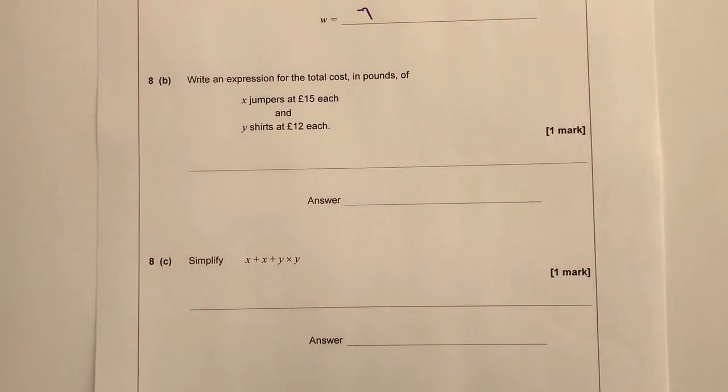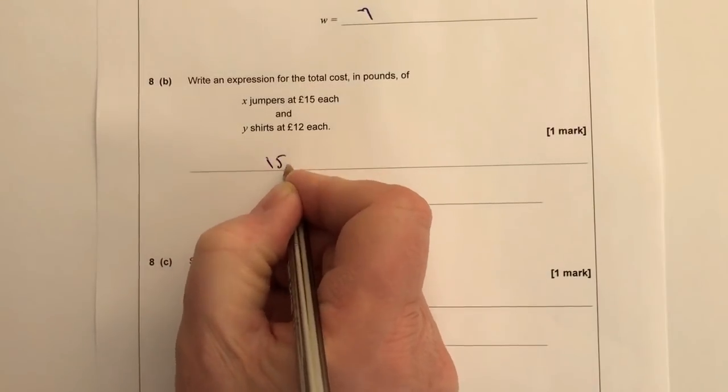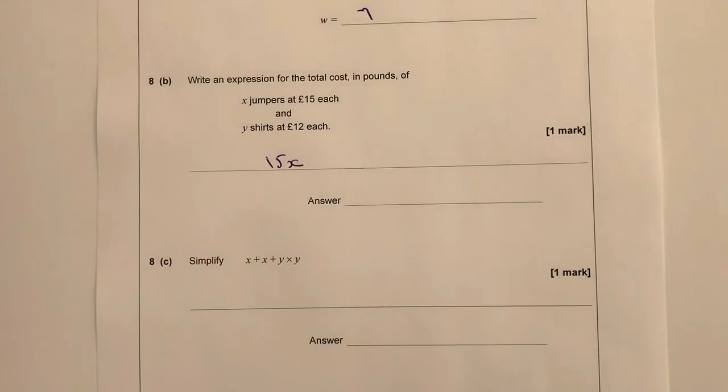It says, write an expression for the total cost in pounds of some jumpers and some shirts. The jumpers cost £15 and the shirts cost £12 each. Well, the way you would work that out is if you can imagine you're going out and buying these things, let's say you're going to buy 5 jumpers. Well, they're going to cost you £15 each. So what you would do is multiply 5 times 15. Well, we don't know how many you've bought, so I'm going to say it's 15 times x. That's how we would write that.